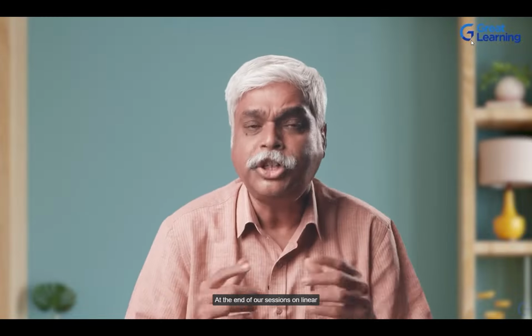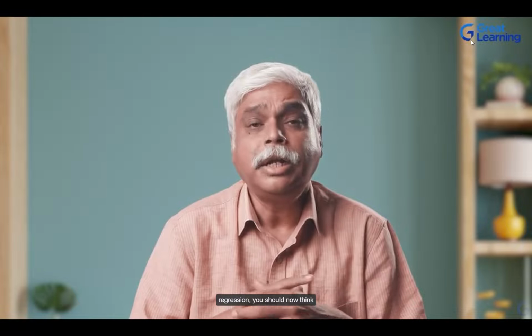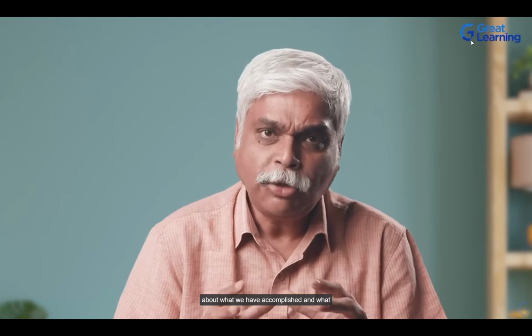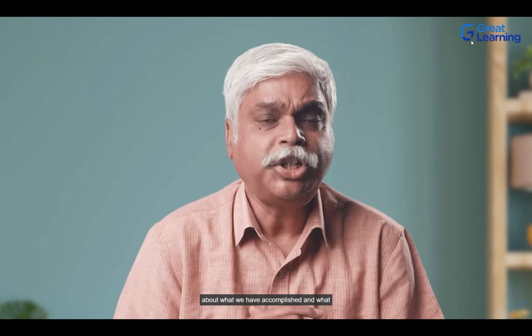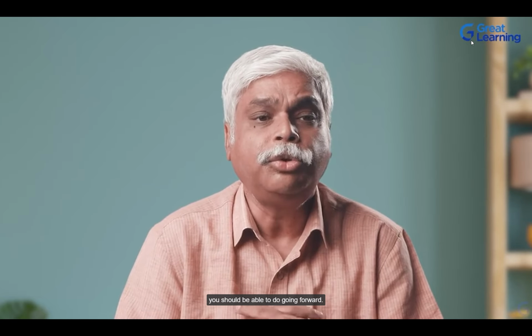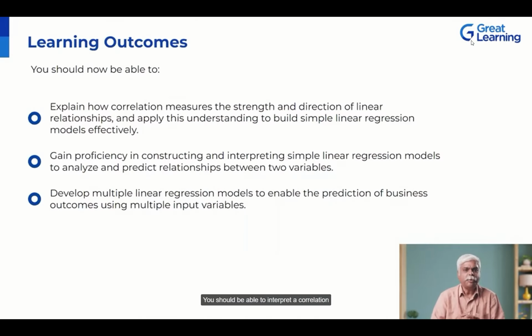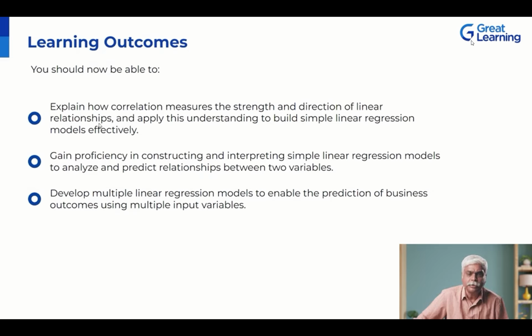At the end of our sessions on linear regression, you should now think about what we have accomplished and what you should be able to do going forward. You should be able to interpret a correlation coefficient, a number between -1 and 1, to explain the measure of strength and the direction of a linear relationship.